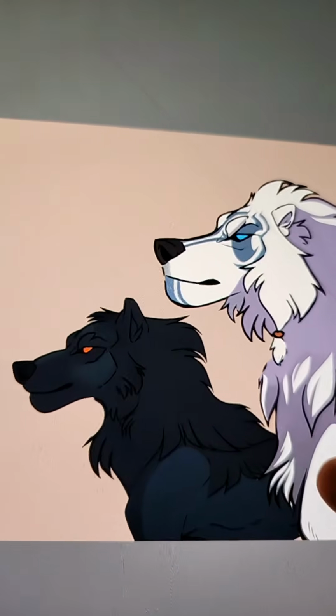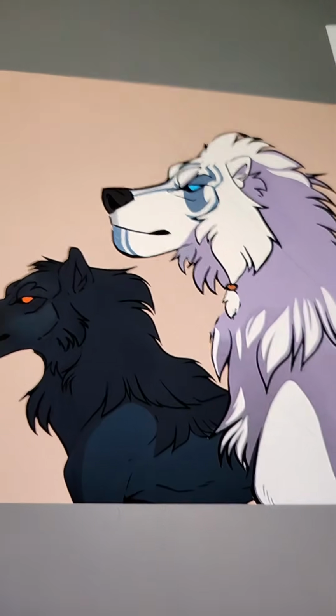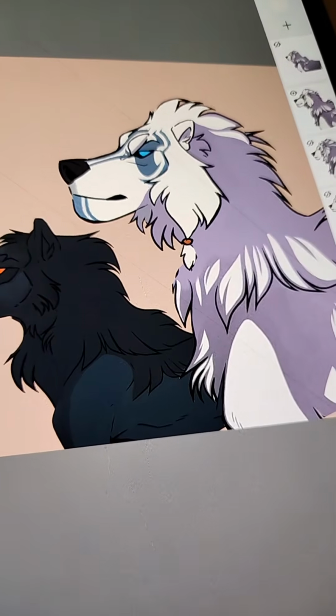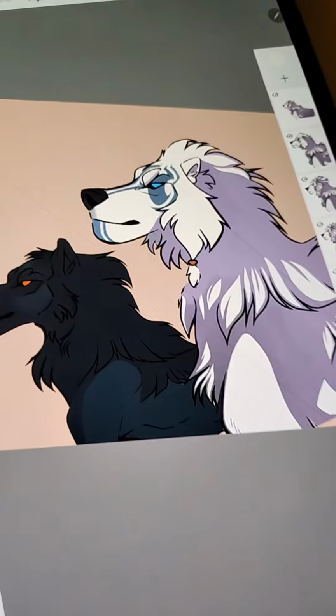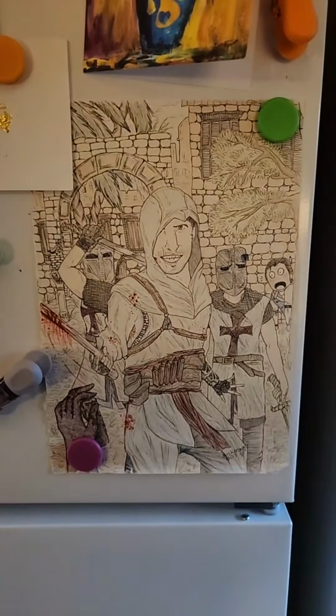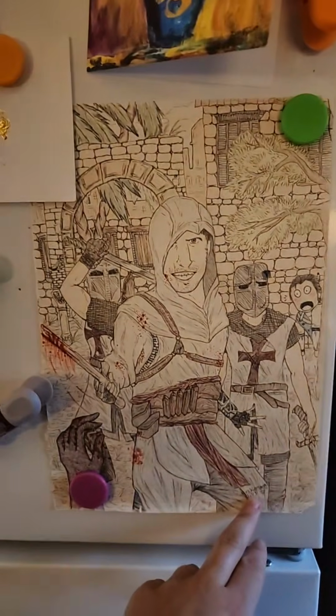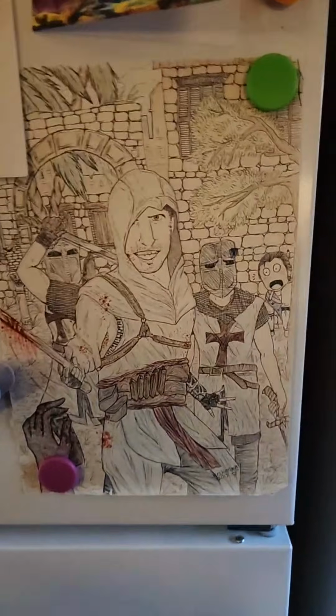You gotta admit, the Halo theme gives Assassin's Creed vibes. If anything, Assassin's Creed gives Halo vibes. But you know what? I'm a huge fan of Assassin's Creed, so much so that I gotta prove it because I actually have hanging up on my refrigerator this drawing I did back in like 2013 of Assassin's Creed because I'm such a big Assassin's Creed fan.